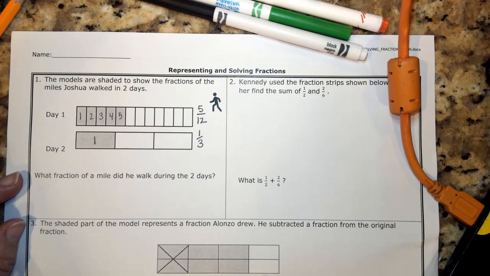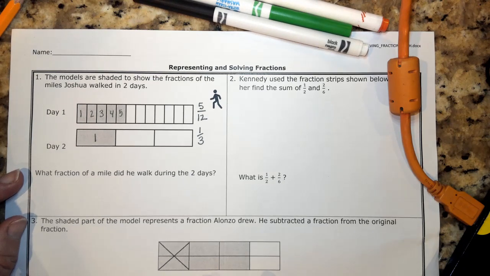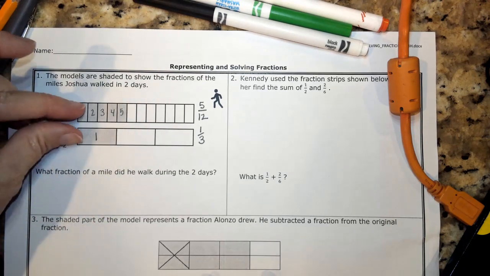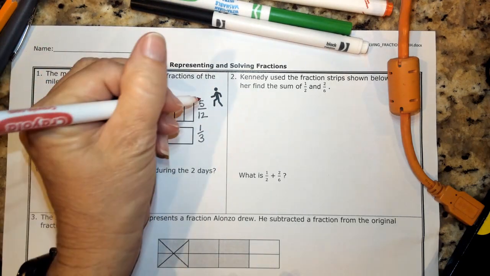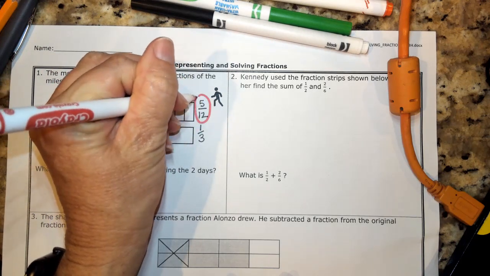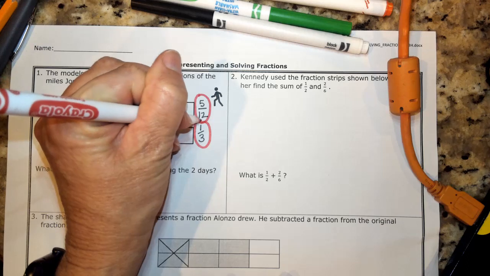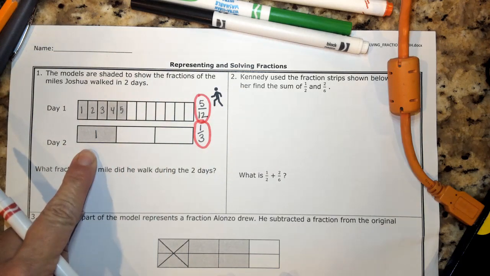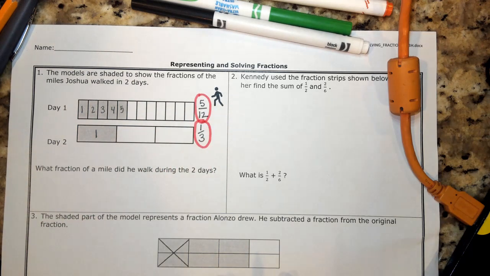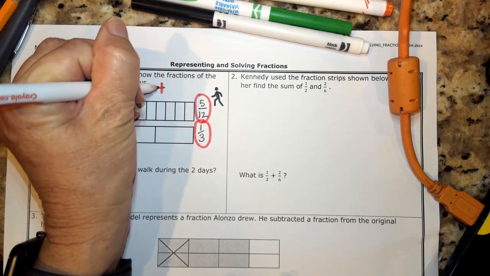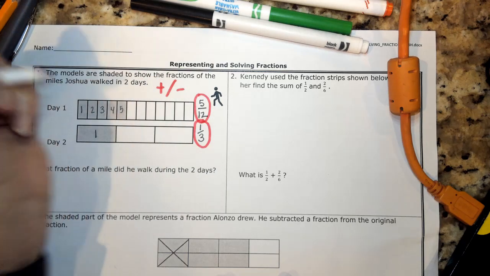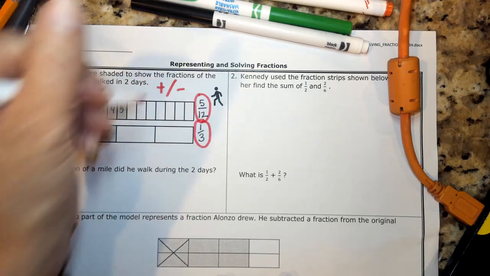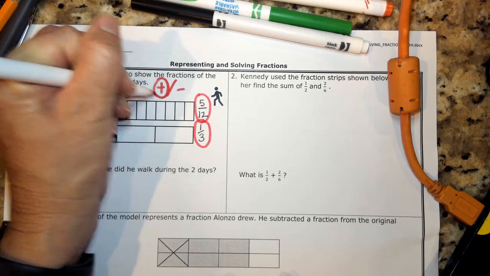What fraction of a mile did he walk during the 2 days? So what we're trying to figure out is what Joshua walked over 2 days. The first thing I want to notice is that we have 2 fractional amounts and they are unequal amounts. So I have to think about what I'm going to do with the 2 days of information. Since they're unequal, I only have 2 choices. I can either add or I can subtract. And because we're going to be putting the two days together to find one total, we're going to want to add these pieces of information.